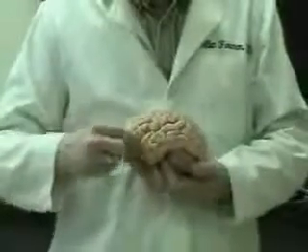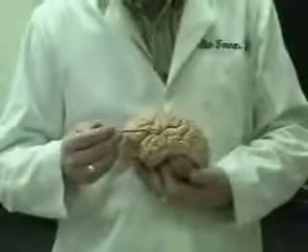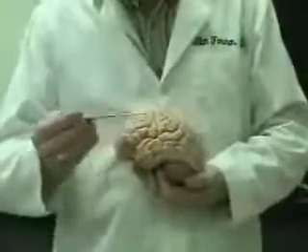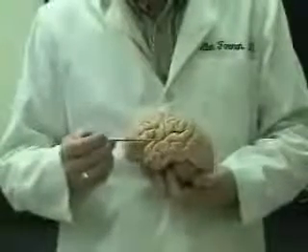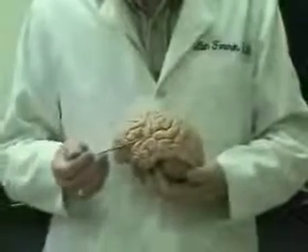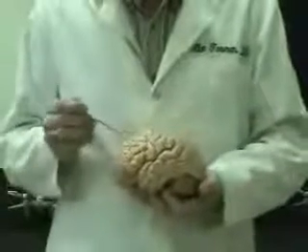Now, if we could on this model pull the temporal lobe down, we would see that there are some gyri and sulci traveling in and out of the plane of this video on top of that temporal lobe. That is known as the insular lobe of the brain. We cannot see the insular lobe on this model.